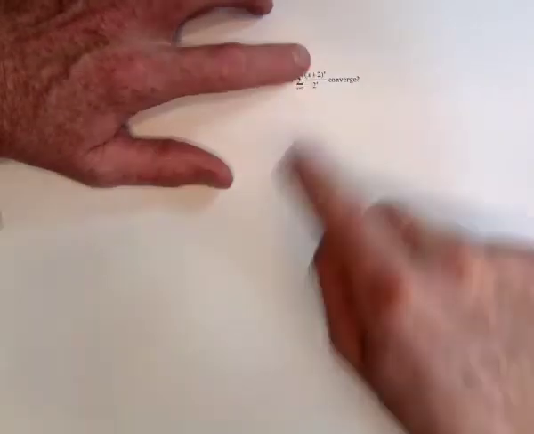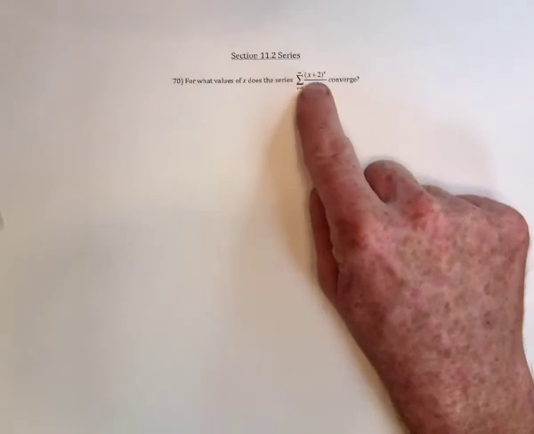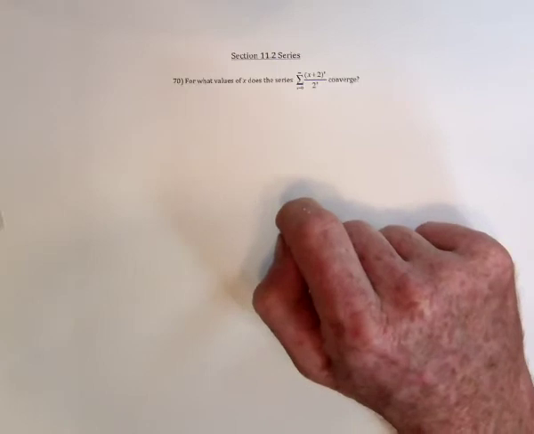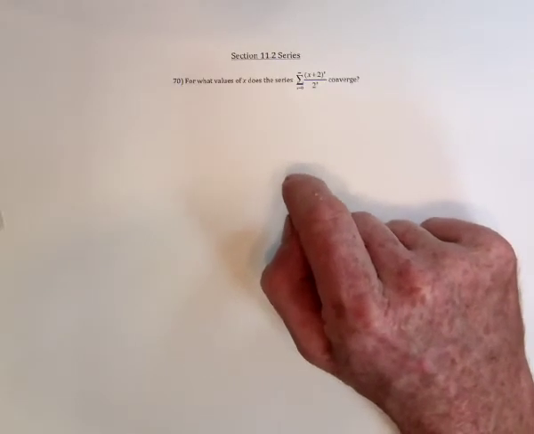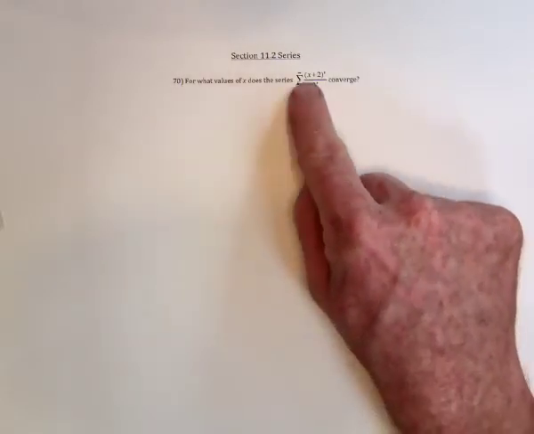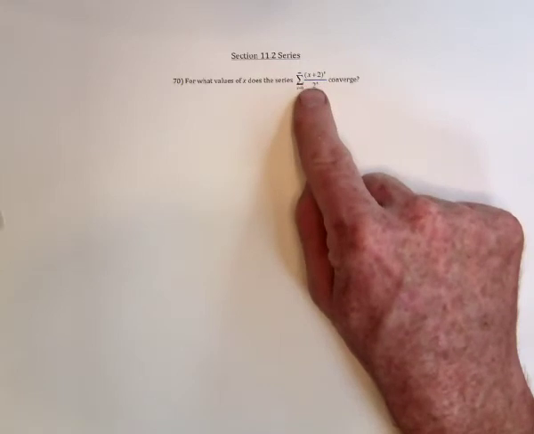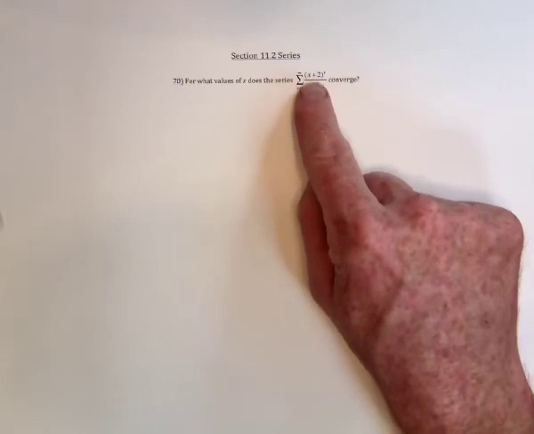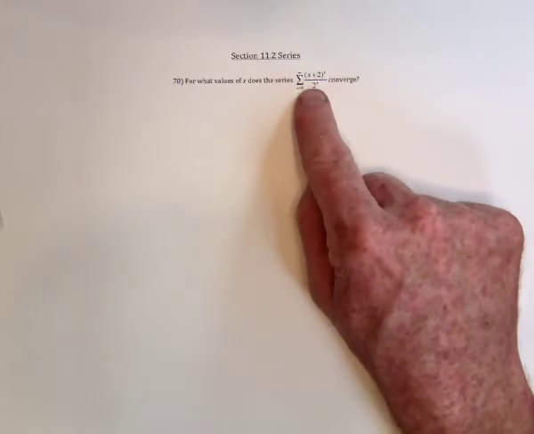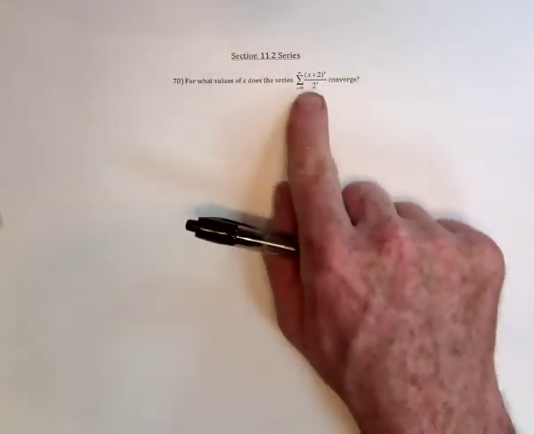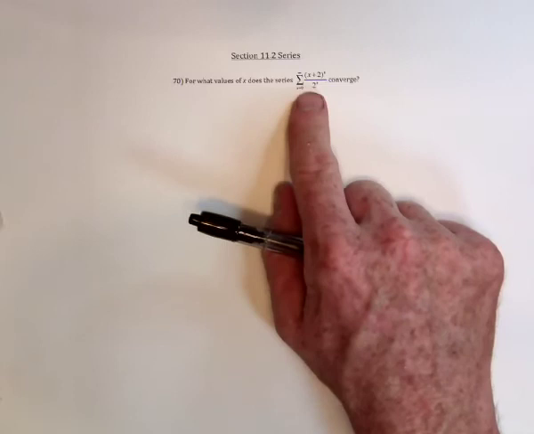So that means that the numerator actually needs to be something less than 2. For example, if x was equal to a negative 1, then that would create a 1 in the numerator. So it would be 1 over 2 to the n. That's a geometric series. And since it's 1 over 2, that's less than 1, so it converges. Or in other words, this whole thing is really one big geometric series.